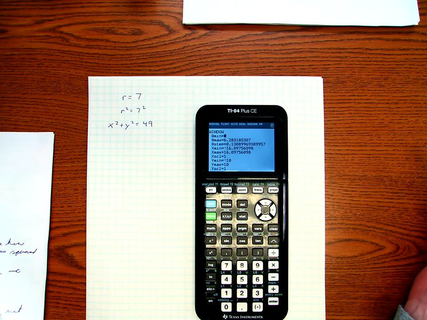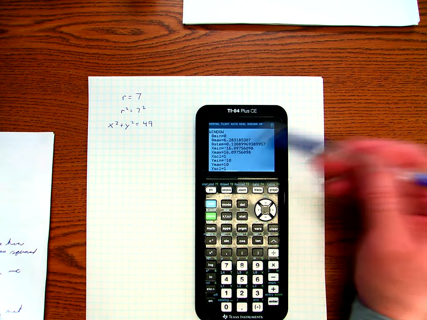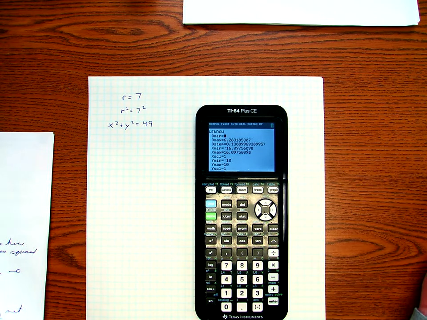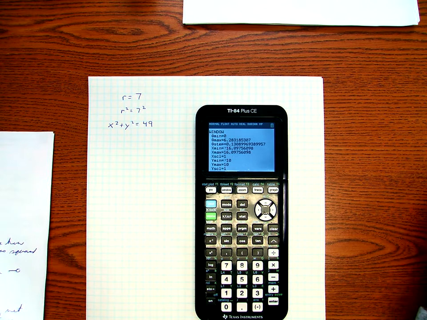So going from a zoom 6 to a zoom 5 in polar mode is going to take you to a window that's roughly negative 16 to positive 16 in the x direction. Sometimes it might be easier to just type in negative 16 to positive 16, get nice clean numbers. That 0.09 is not going to make a visual difference with anything you do.